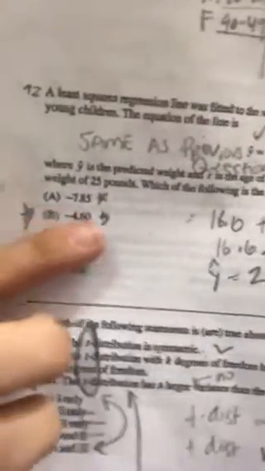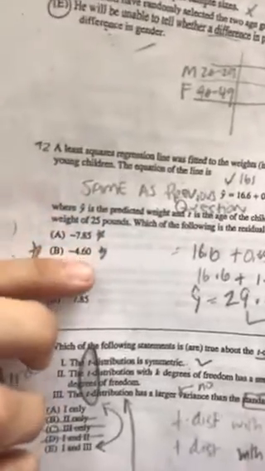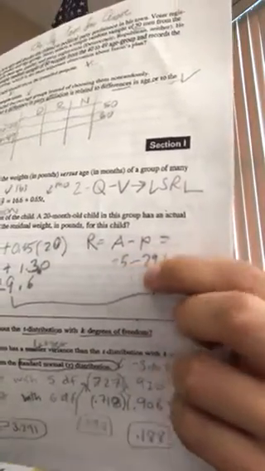My Y hat value, when I plugged in 20, was 29.6. So that's what I would predict I would get. But what did I actually measure? It said a 20-month-old has an actual weight of 25. So the actual, 25, minus 29.6, gives a negative residual. I knew it was going to be negative, so I can eliminate C, D, and E. I predicted something heavier, and this child was less than I predicted, so the residual was negative. This would be the best answer, negative 4.6.